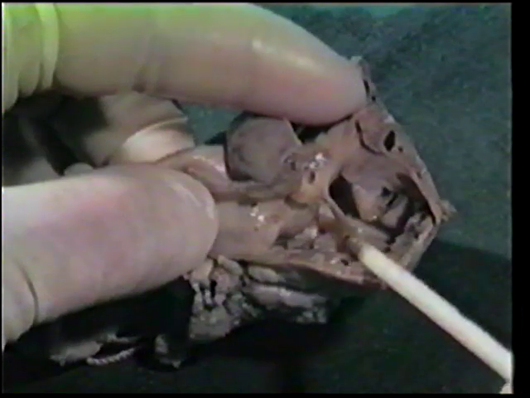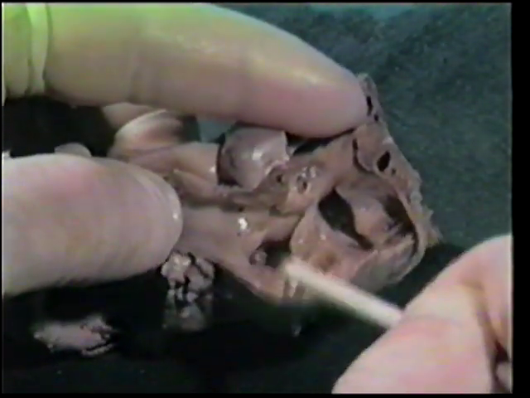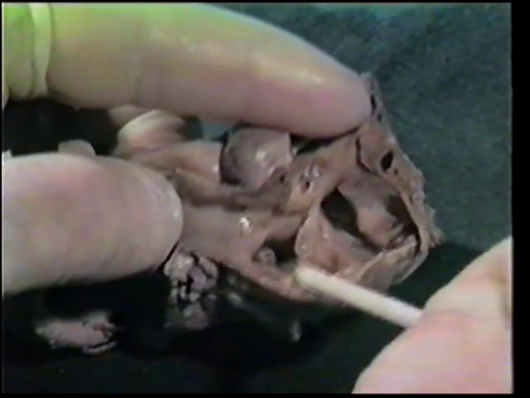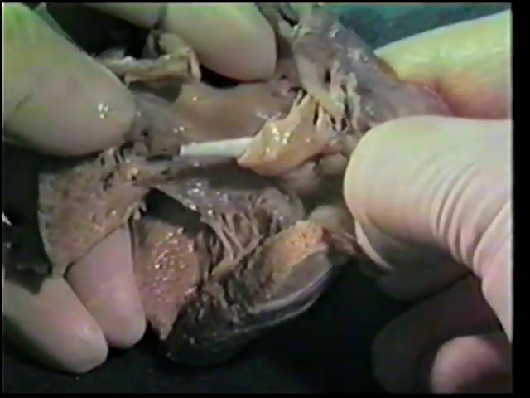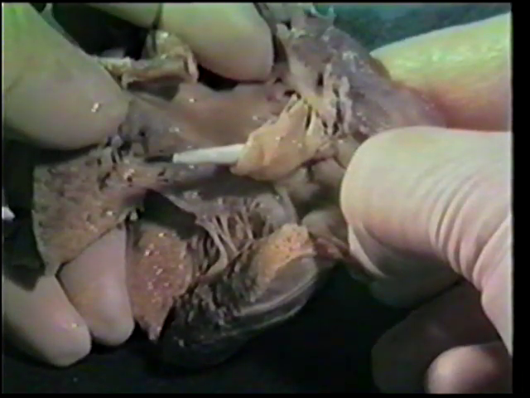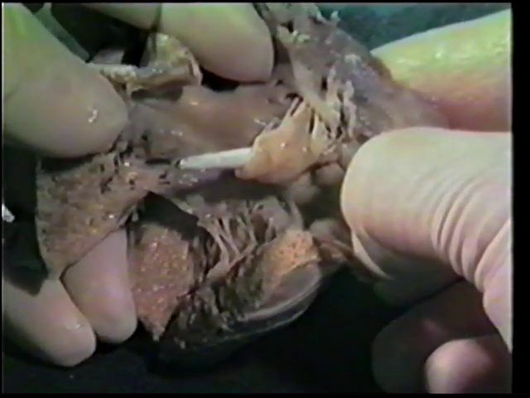And continuing on this heart, I'm probing down there into the oval fossa and turning into the left side, we see a gross herniation of an aneurysm of the oval fossa into the left atrium. And that is really not surprising because right atrial flow really has nowhere to go but through the oval fossa.